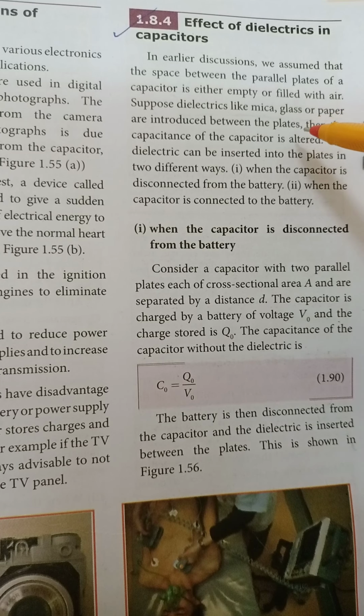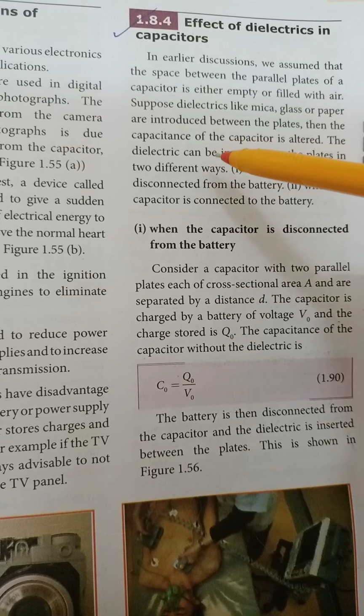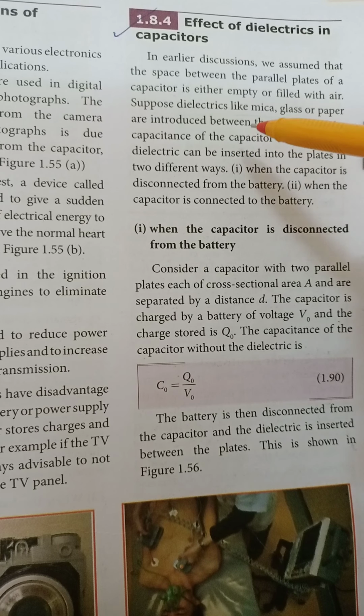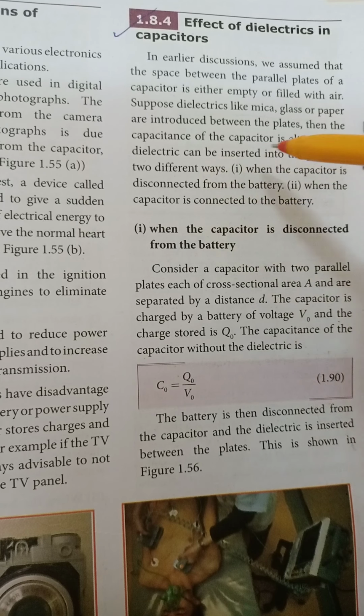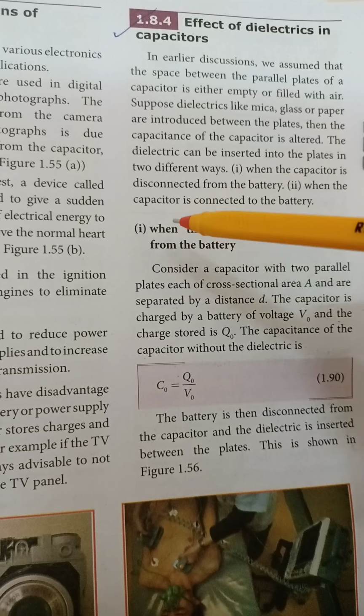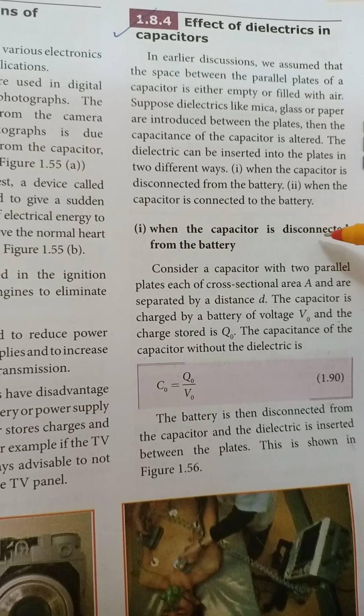If you insert a dielectric between the two plates of a capacitor, the capacitance can be adjusted in two different ways. The two ways are: when the capacitor is disconnected from the battery, let us see what will happen to the capacitor, and when the capacitor is connected to the battery, let us see what are the changes in the capacitor. The first case is when the capacitor is disconnected from the battery.